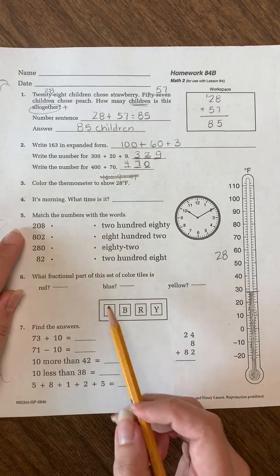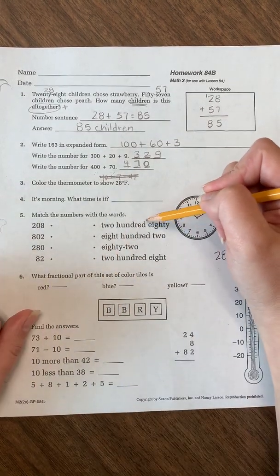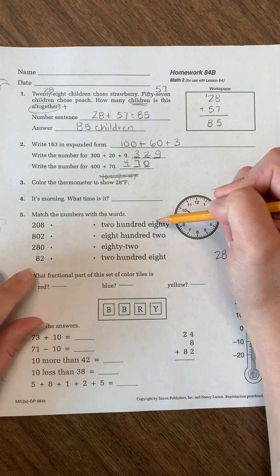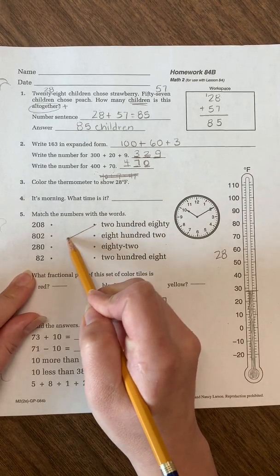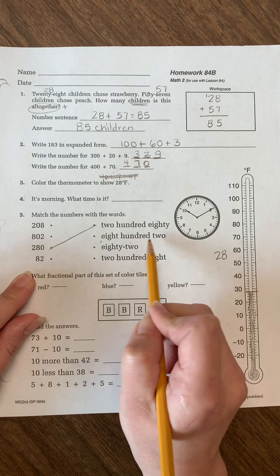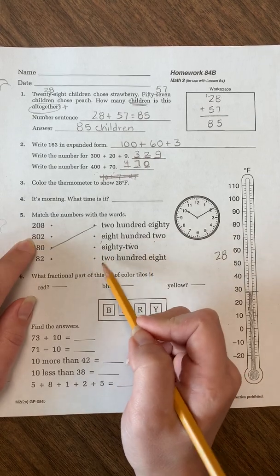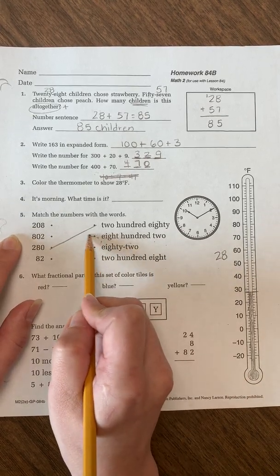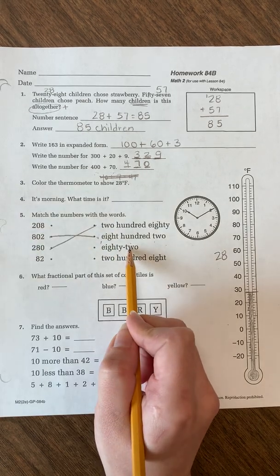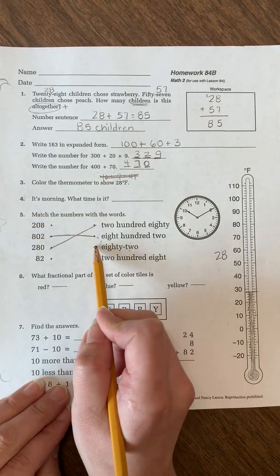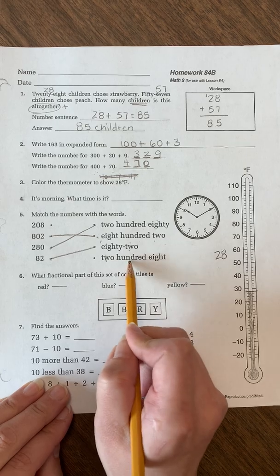Now let's match your numbers. 280, 802, 82, 208.